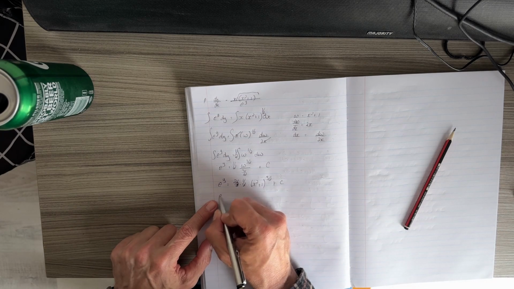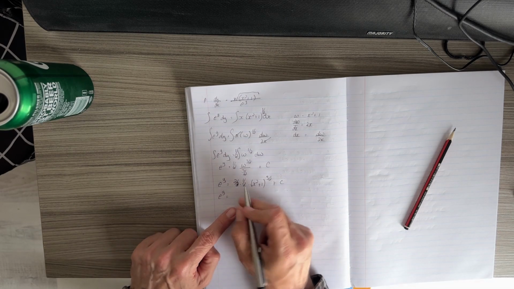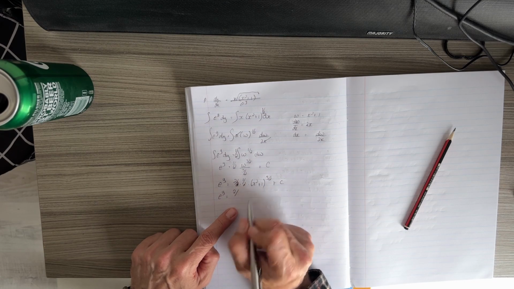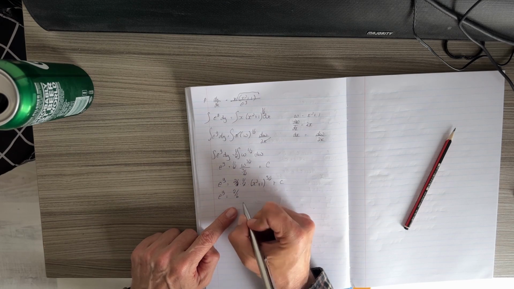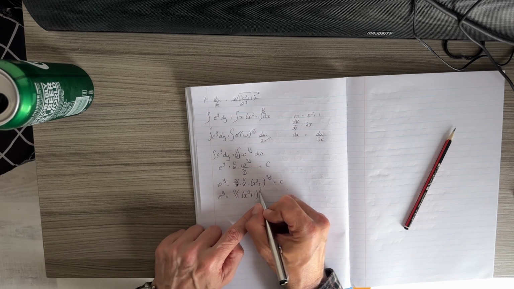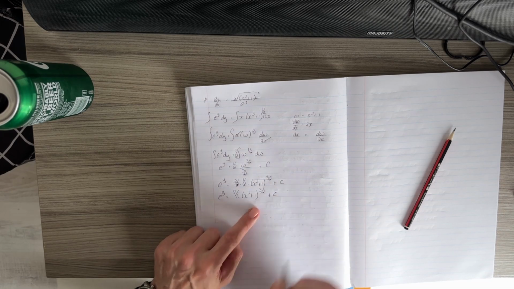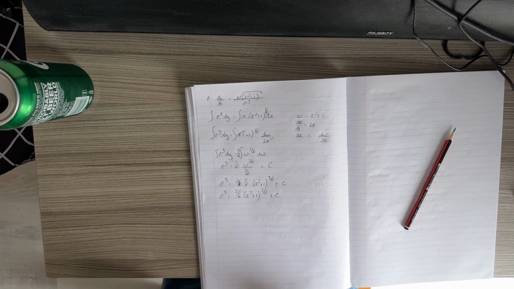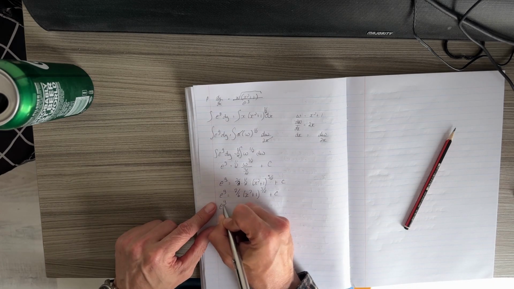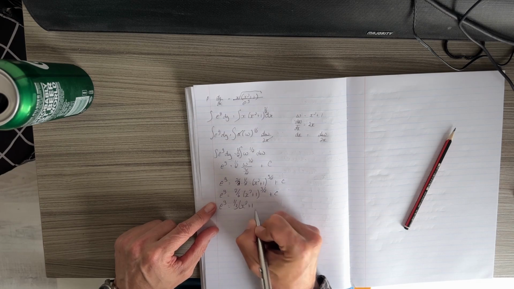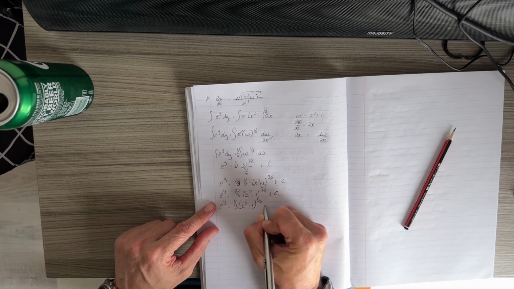If we neaten this up some more, 2 times 1 is 2, 3 times 2 is 6. We can simplify, equals 1/3 (x squared plus 1) to the 3 over 2, plus c.